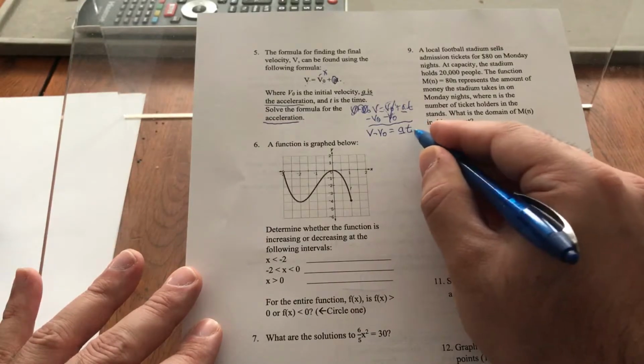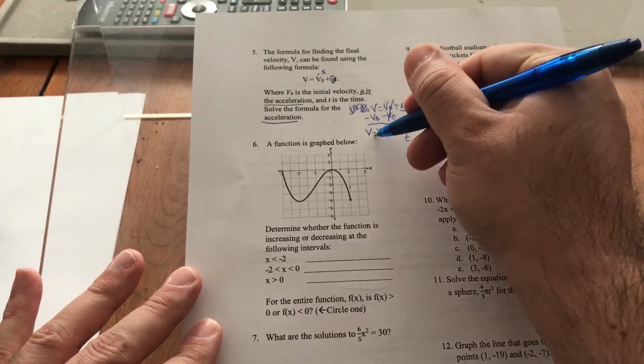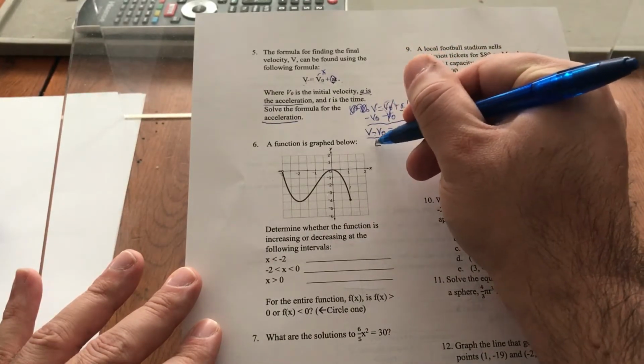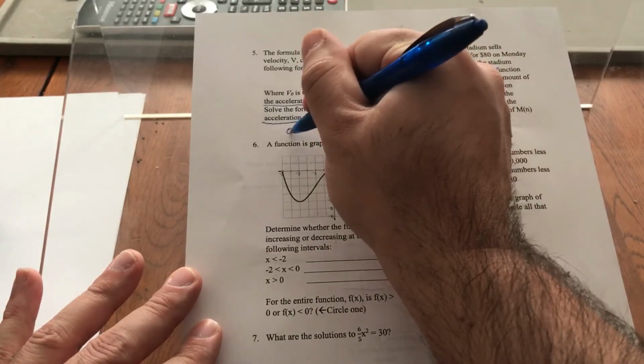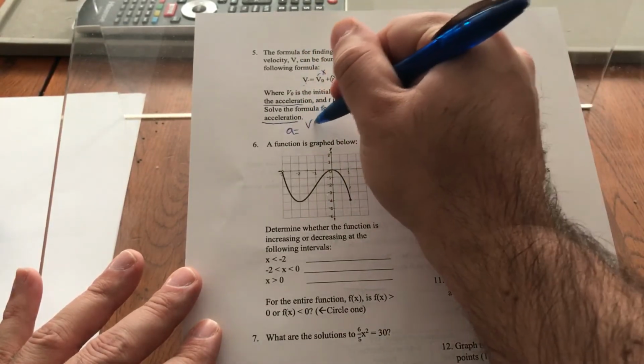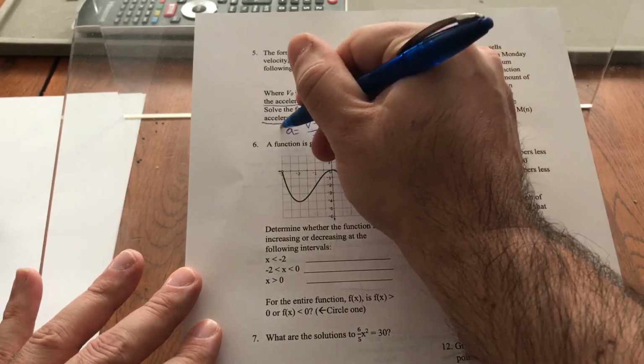To undo A times T, we can divide both sides by T. And remember, when you have more than one term over here, the T has to go into both of them, so we make the big line. So our answer to this problem is going to be V minus V naught, divided by T. So that is the equation solved for the acceleration.